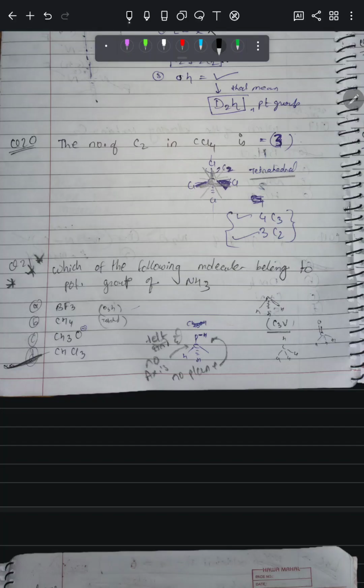It is important to note that a CCl4 molecule, which is a tetrahedral structure, has four C3s and three C2s. It is very difficult to understand, but this is the final result.